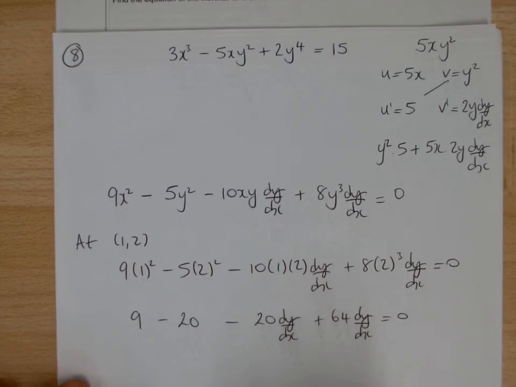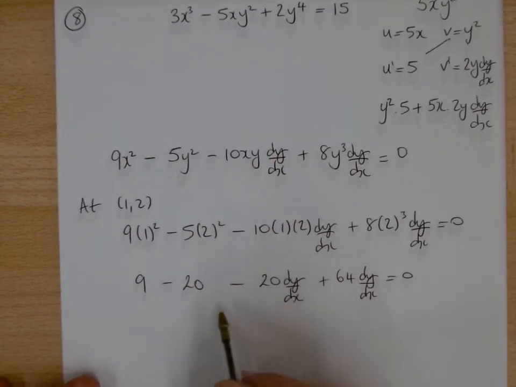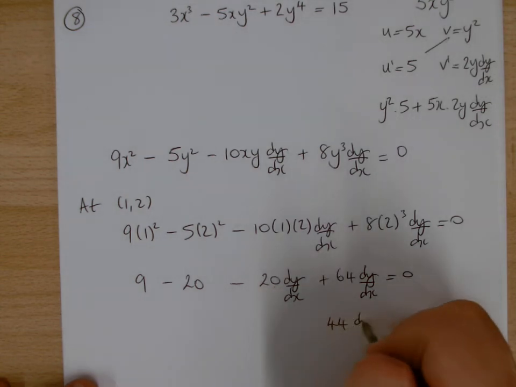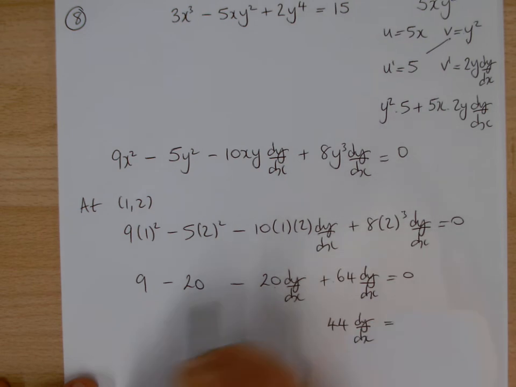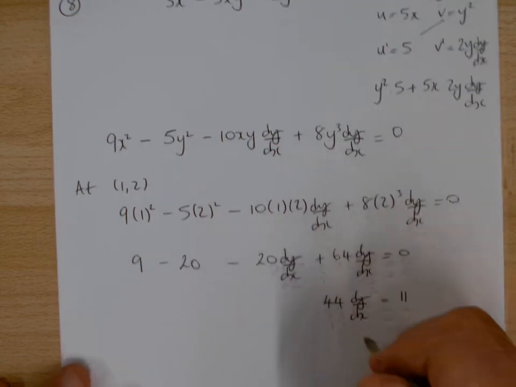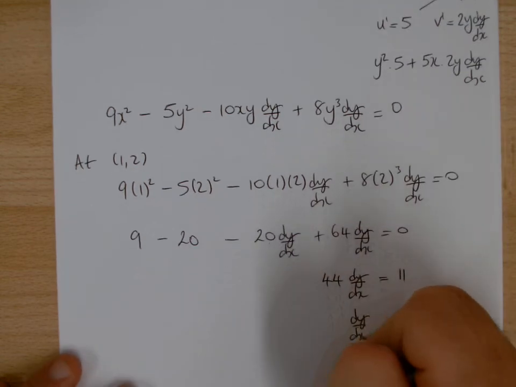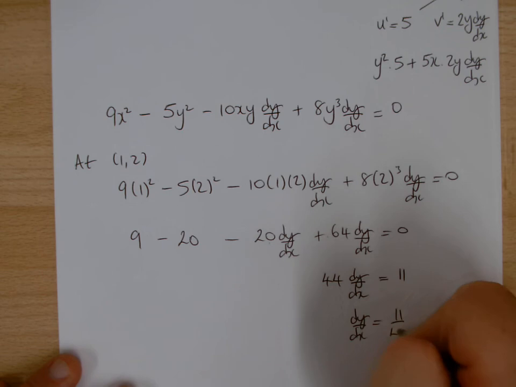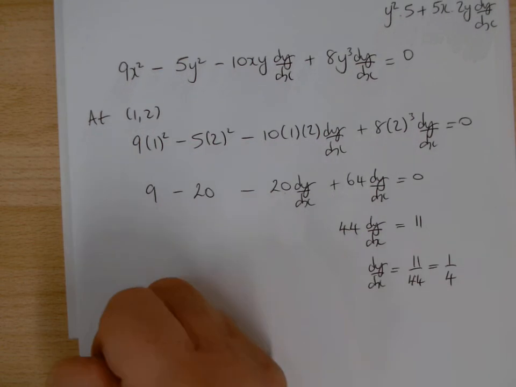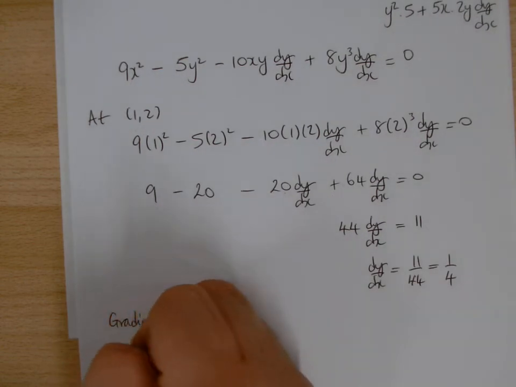So we get that. So we've got minus 20 plus 64 is 44 dy/dx. 9 minus 20 is minus 11. So take it over the other side, becomes 11. So that means that dy/dx will equal 11 over 44, which actually works out nicely to be a quarter. Now remember, that will be the gradient of the tangent.